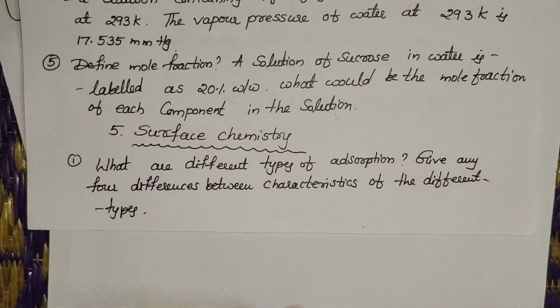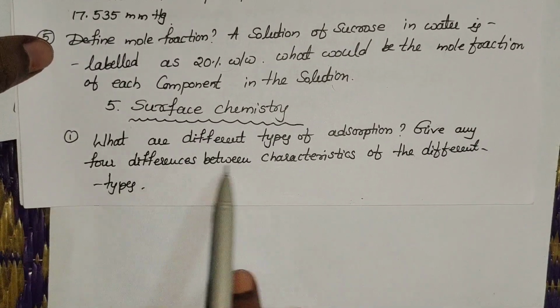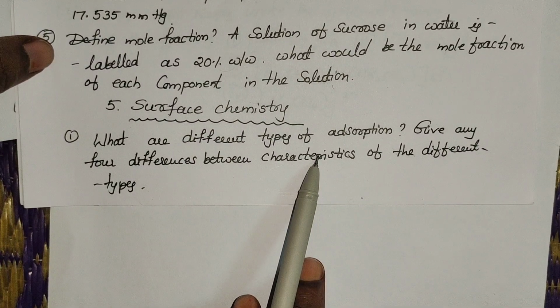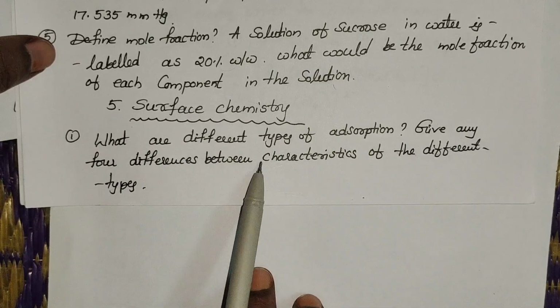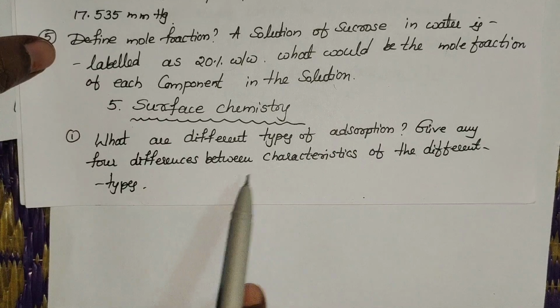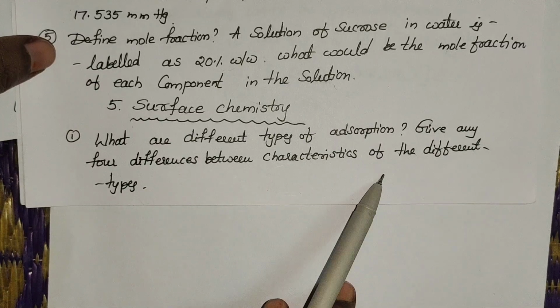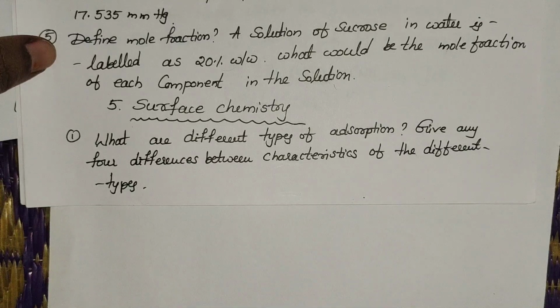Next chapter, surface chemistry. First, physical adsorption and chemical adsorption, right? So what are the different types of adsorption? Give any 4 differences between the characteristics of the different types. Simply, physical adsorption and chemical adsorption are the 2 types, and for each type you have to write 4 points.